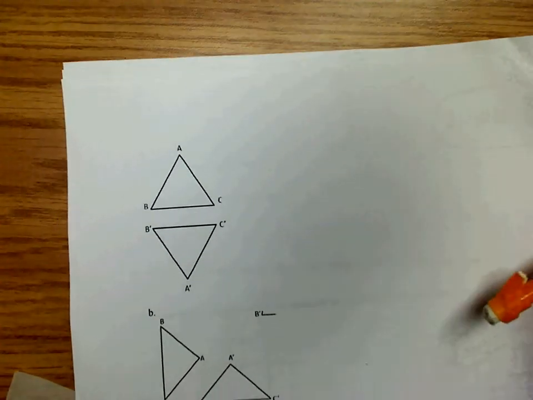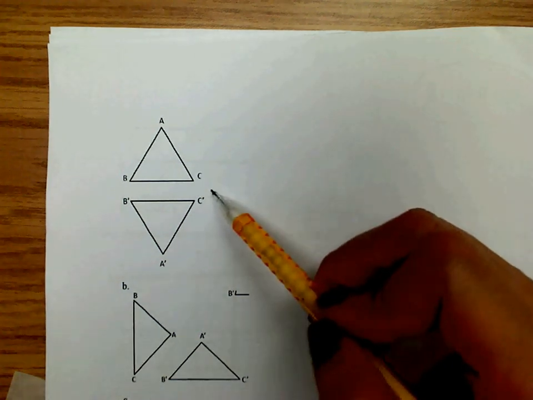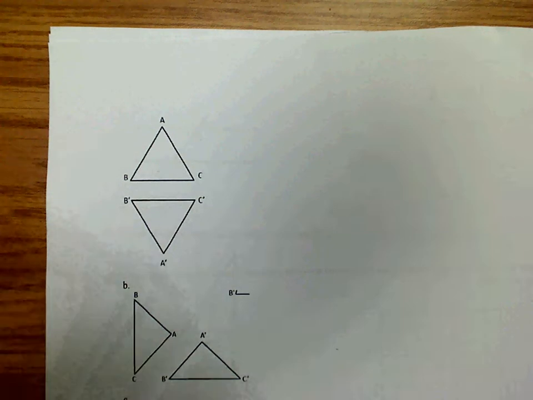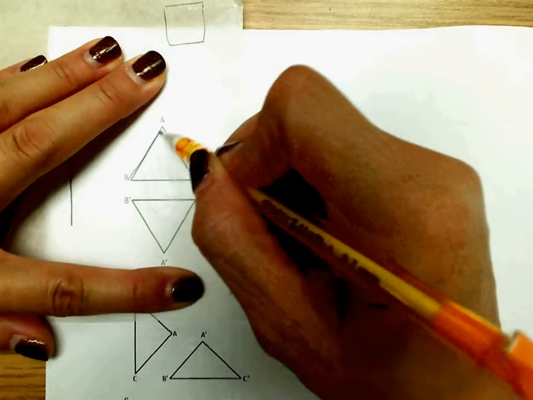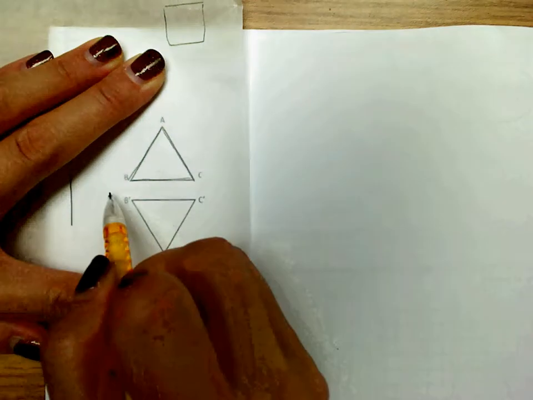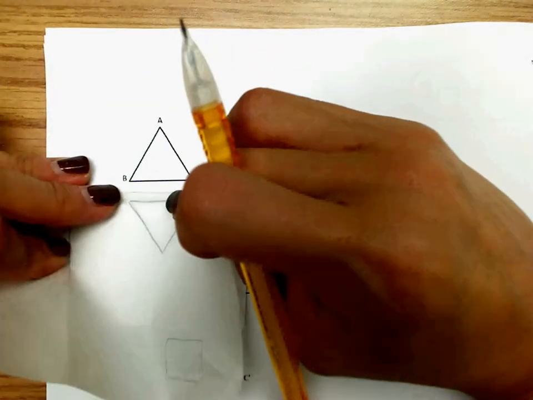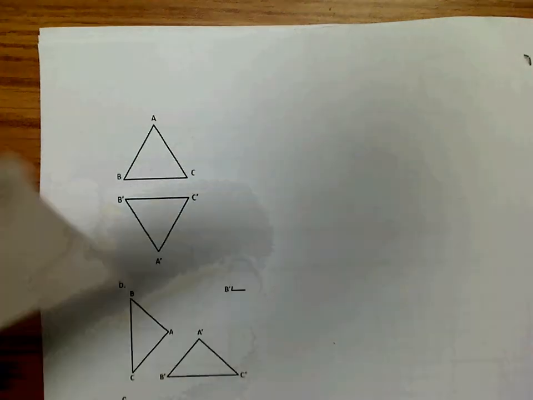Okay, you need to tell whether this is a reflection, rotation, dilation, translation, or none of these. So this one is definitely a reflection because if you take a patty paper, I'm just going to recycle one I had. If you have the pre-image and imagine the line being about here, halfway, and you fold it over, then the B will match up with the B prime, C with C prime, A with A prime. So this is a reflection.